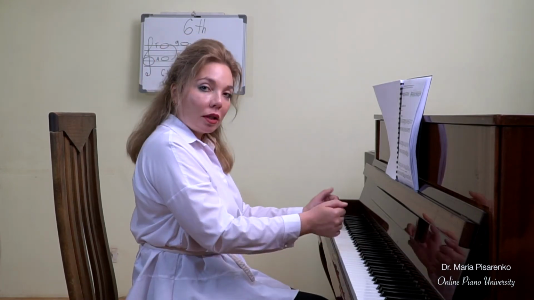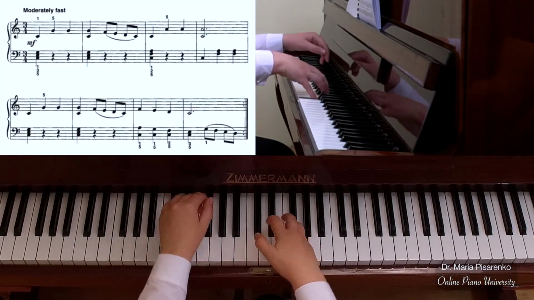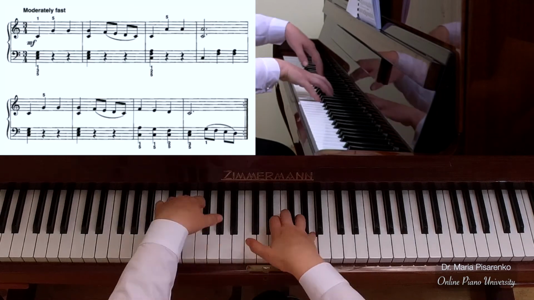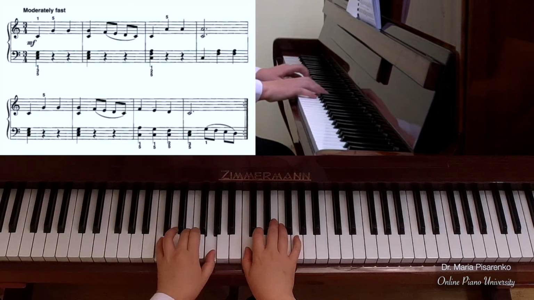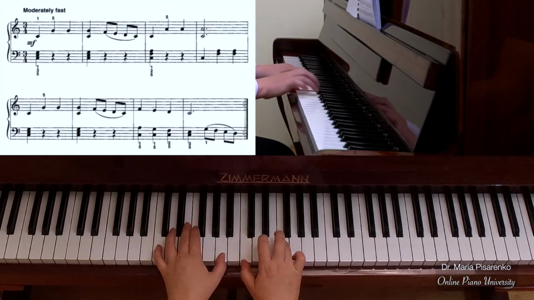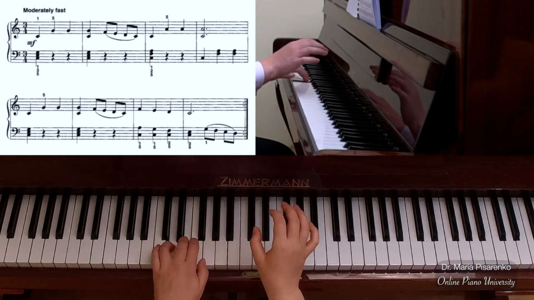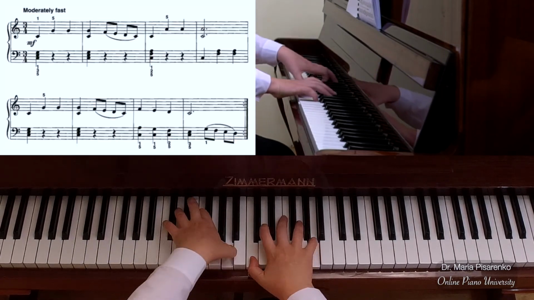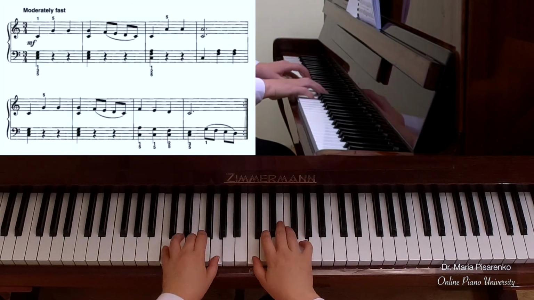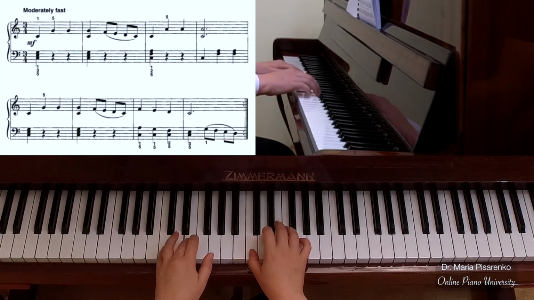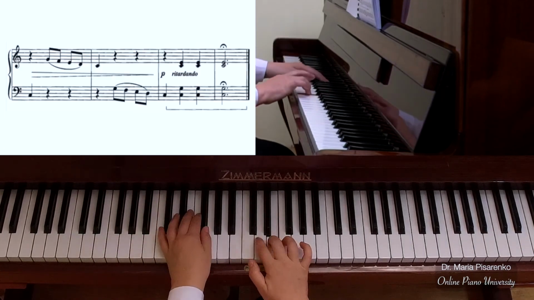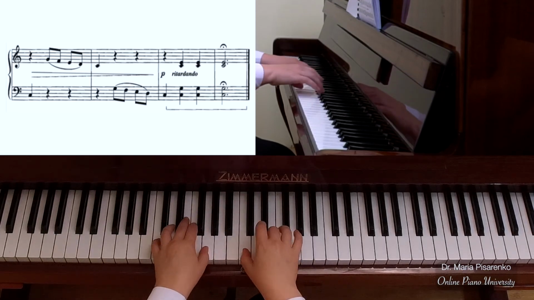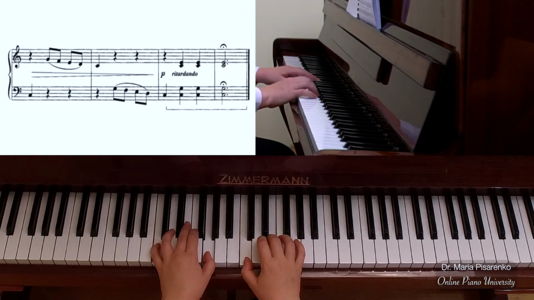Play the song without counting, a little bit faster, so it sounds natural. Now it's time to practice.